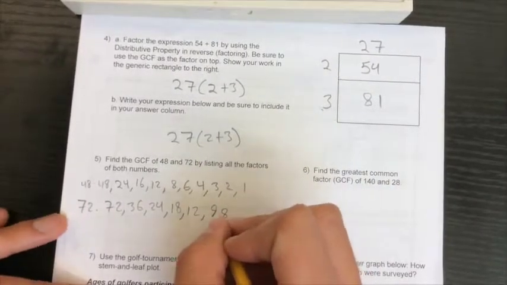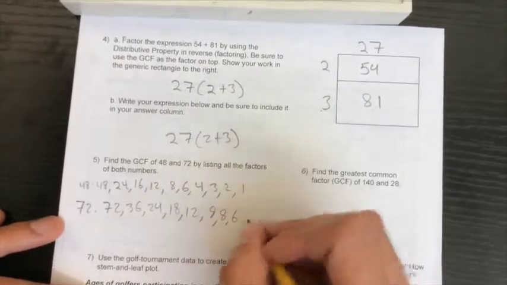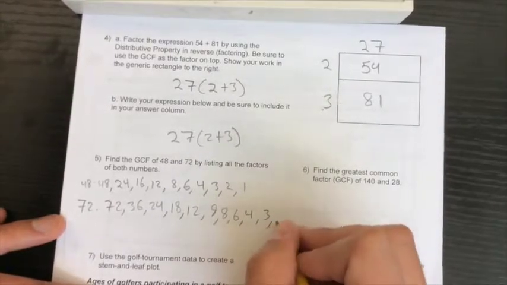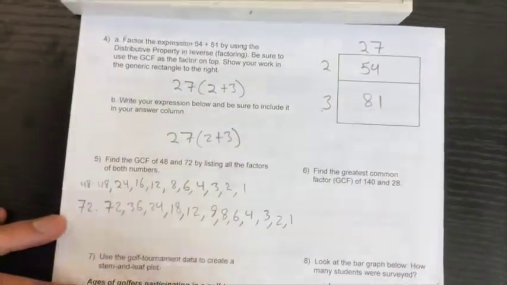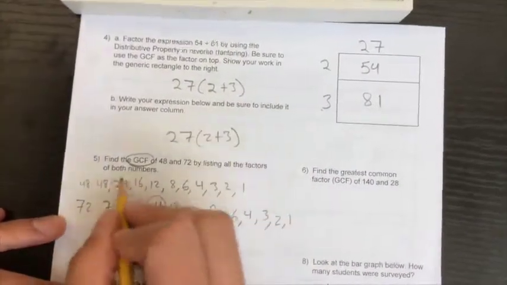And then we have, what did I say, 12 times 6, 18 times 4, 24 times 3, 36 times 2, and then 72 times 1. So the greatest common factor, the biggest in here that they both share, is 24.